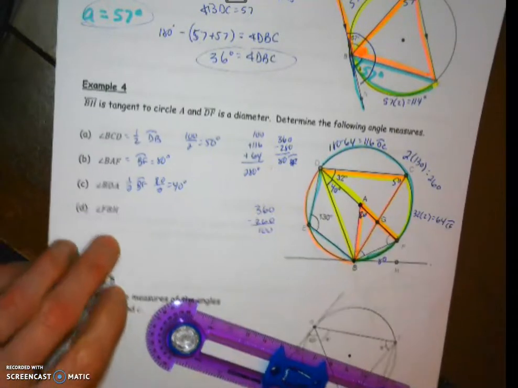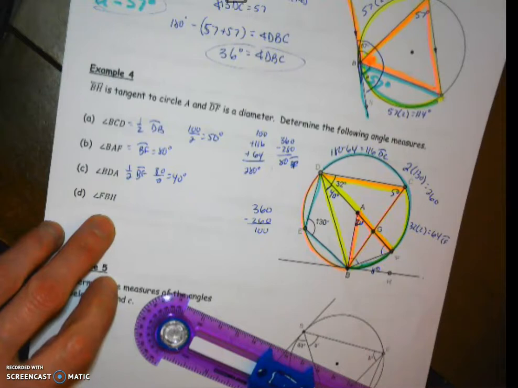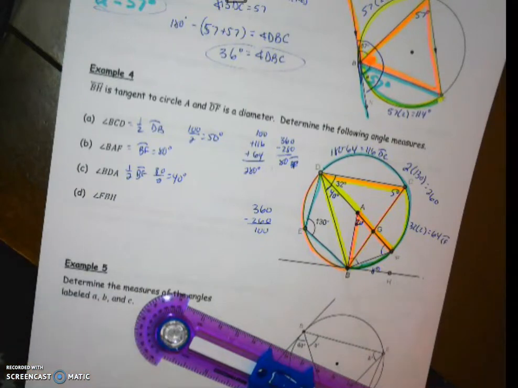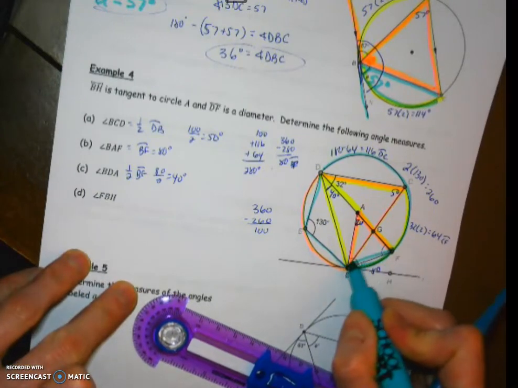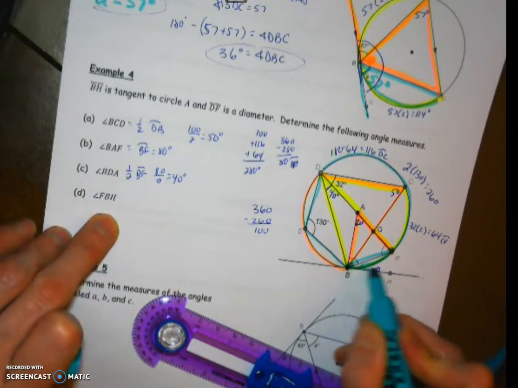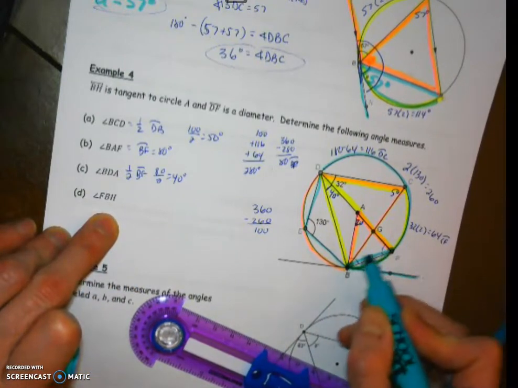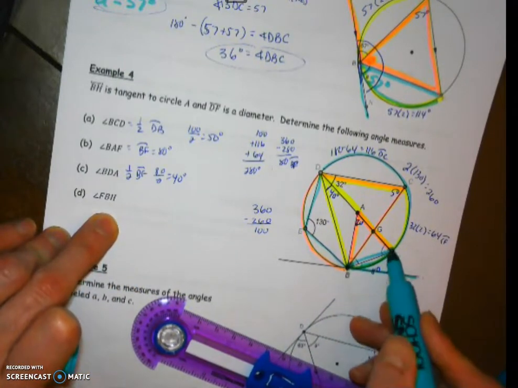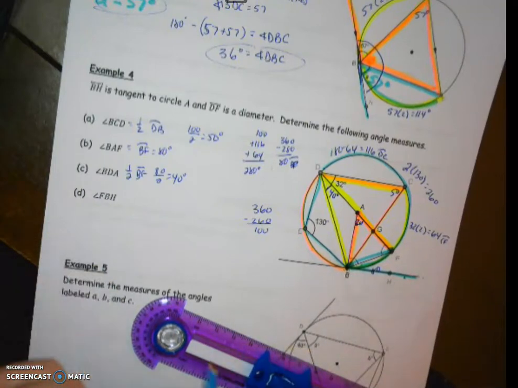And last but not least, they want angle FBH. So let's find out what that is. F is here. B is here, and where is H? Oh, H is over here. Okay, so this is a chord and a tangent. So this is going to be half of arc BF.